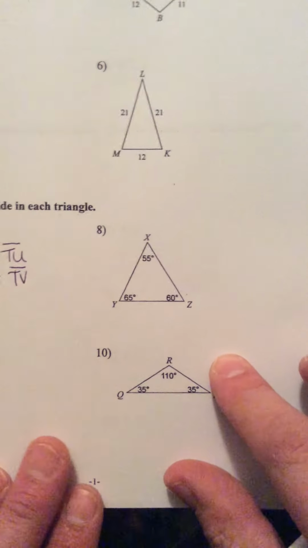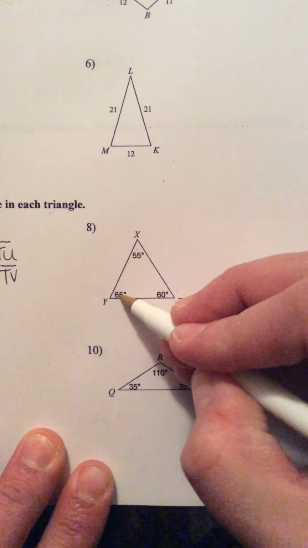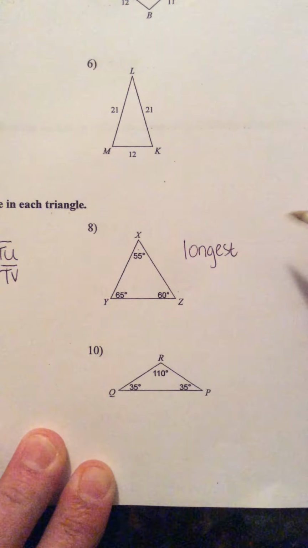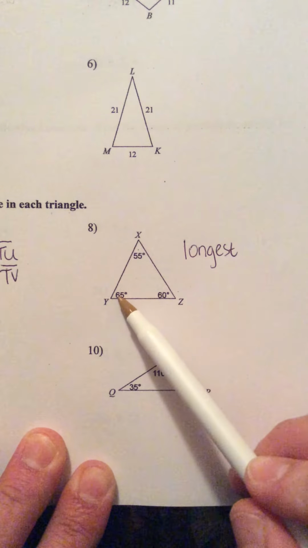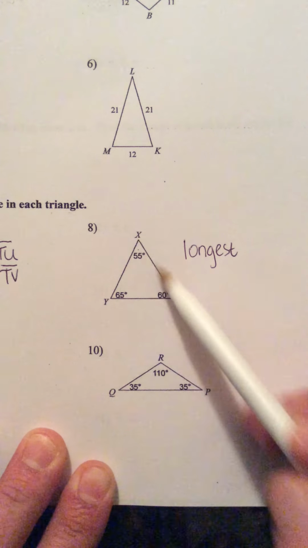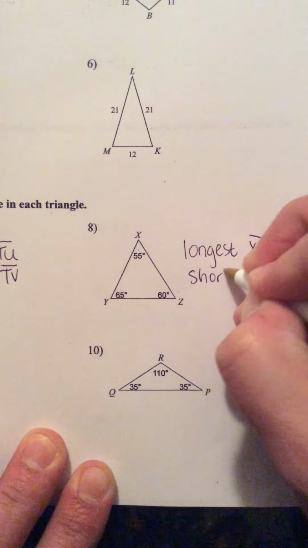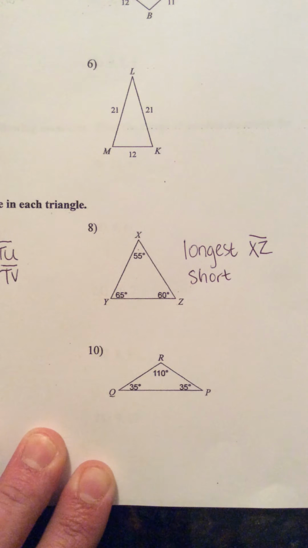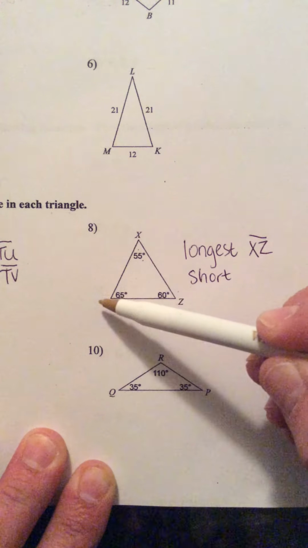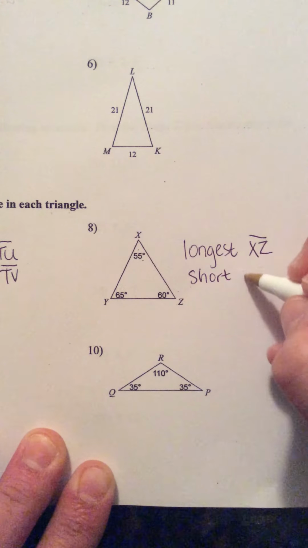In problem 7, we have triangle XYZ: 55 degrees, 65 degrees, 60 degrees. The longest side lies across from the largest angle. The largest angle being angle Y, we look at the side that's opposite that, which would be XZ. The shortest side would be the side that is opposite the smallest angle. Angle X is our smallest angle at 55 degrees. The side that's opposite 55 degrees would be side YZ.